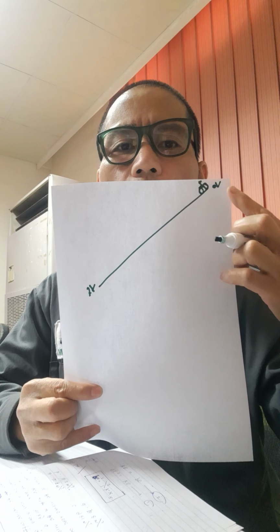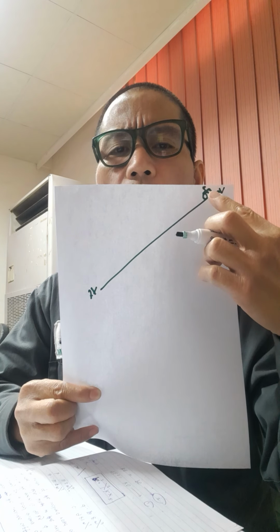Let's say this is the cyclist here. So we have velocity initial and velocity final here, the velocity initial of the cyclist here and the velocity final here. Okay, so we have the mass of the cyclist and the bicycle, of course.